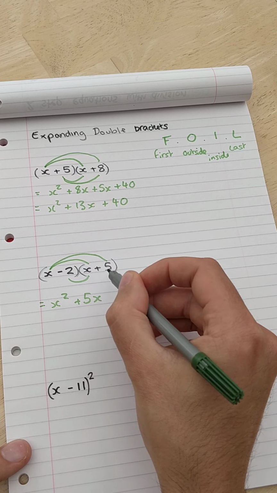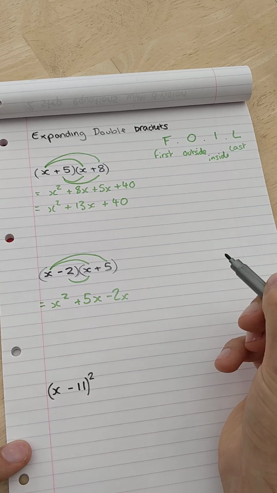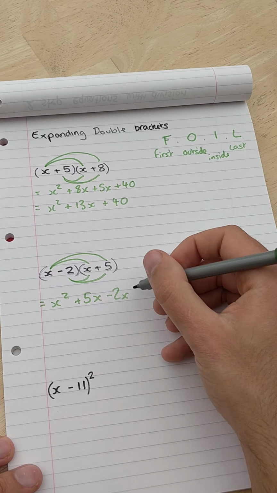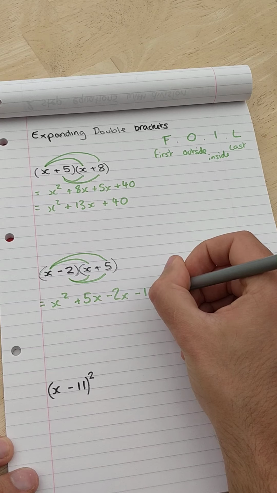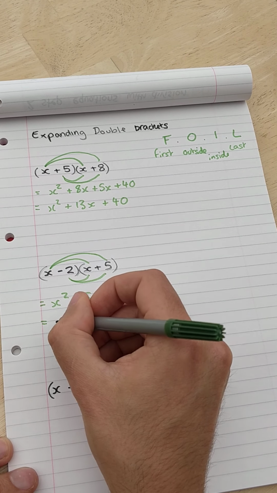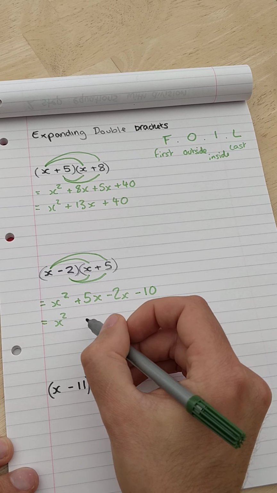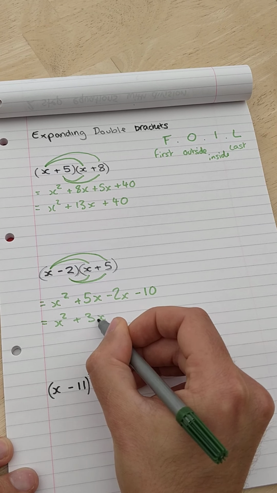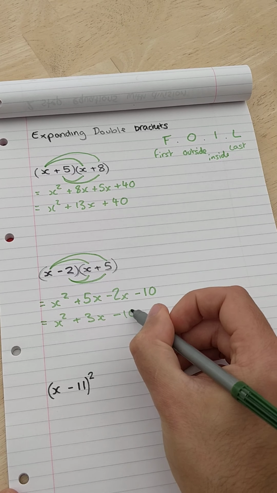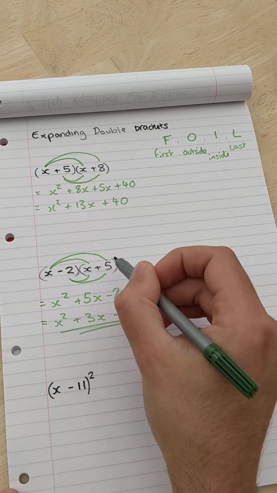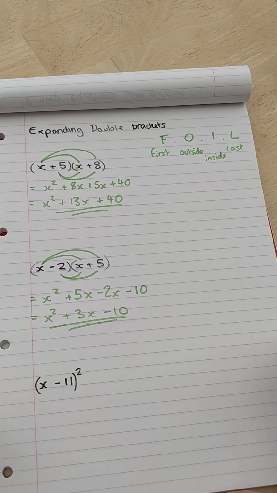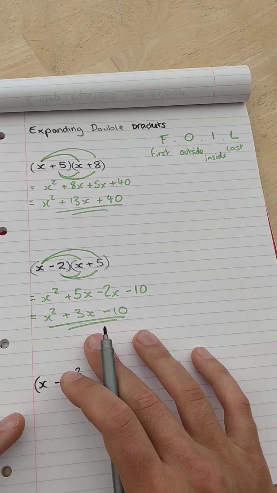Then I'm going to have negative 2 times by x, negative 2x, and negative 2 times 5. So negative 2 times 5 is going to be negative 10. So what I'm going to have here is x squared, 5x take away 2x is 3x, take away 10. Okay, and there we go. Those two expanded. Okay, just be careful kind of with the negatives and then consolidating everything at the end.